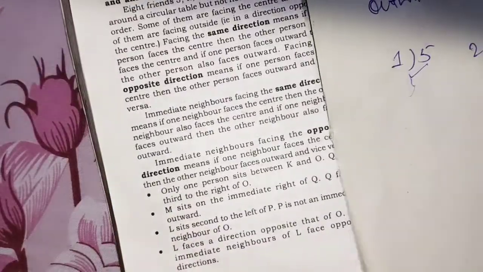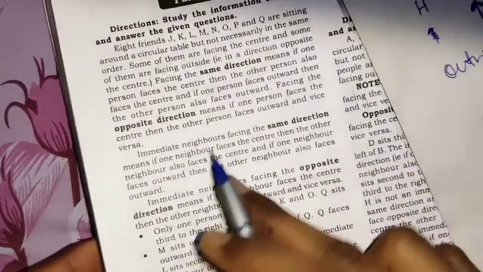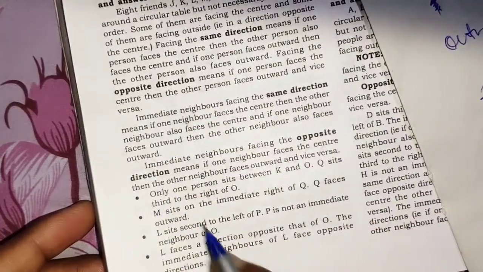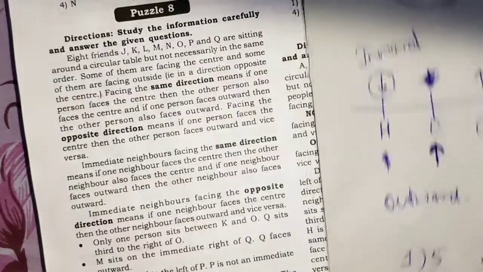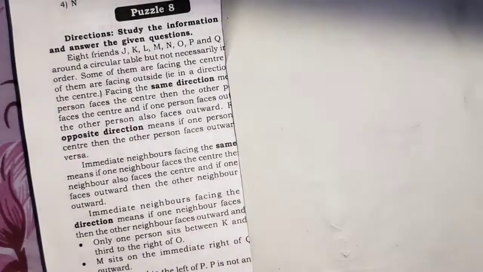This one. So 8 persons are sitting, and all these are directions. From here my question starts. So we will note down the points.